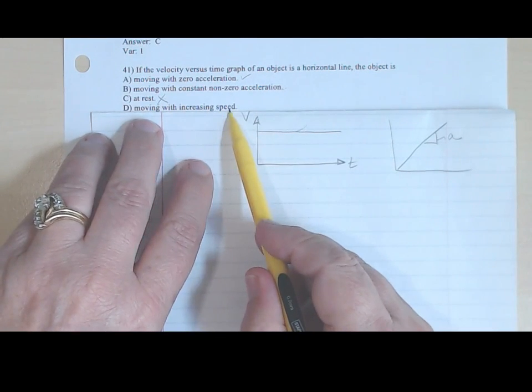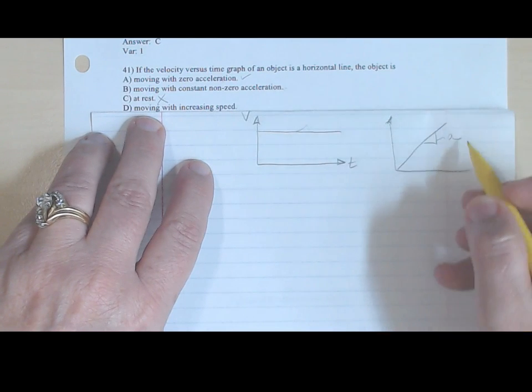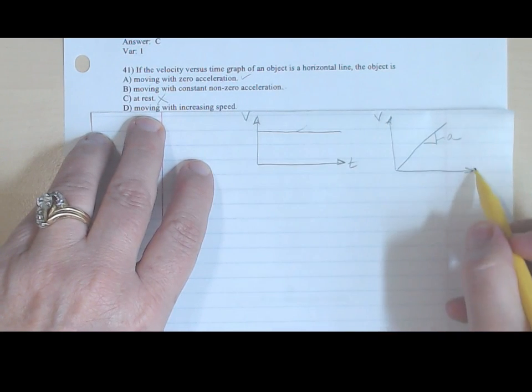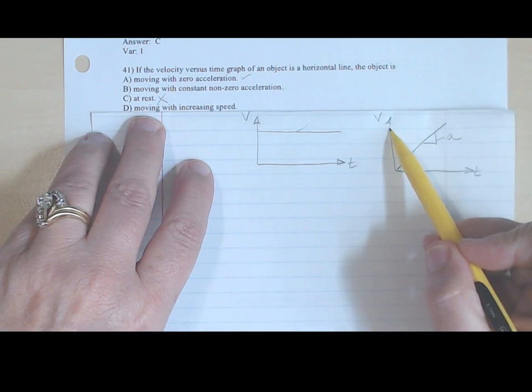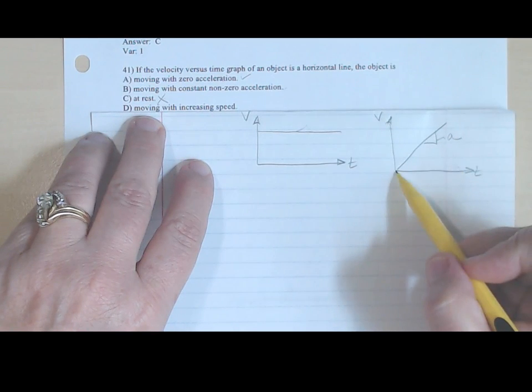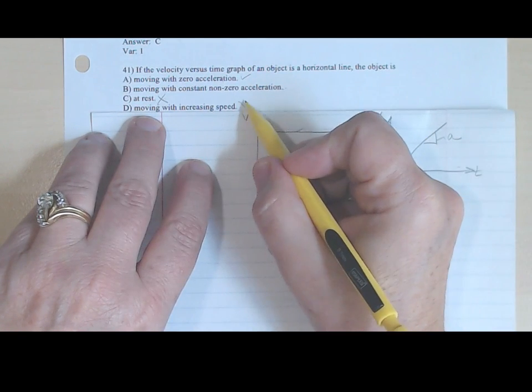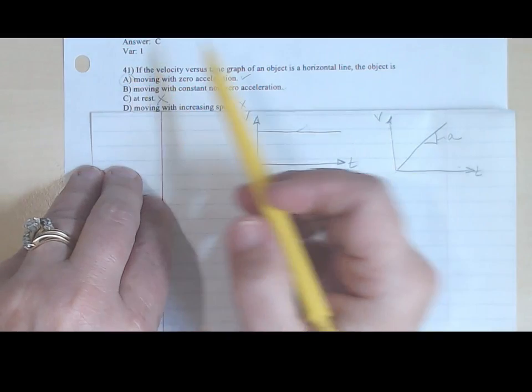Is it moving with increasing speed? No, if it was moving with increasing speed, that would be this chart. As time passes, velocity increases. So the correct answer is answer A.